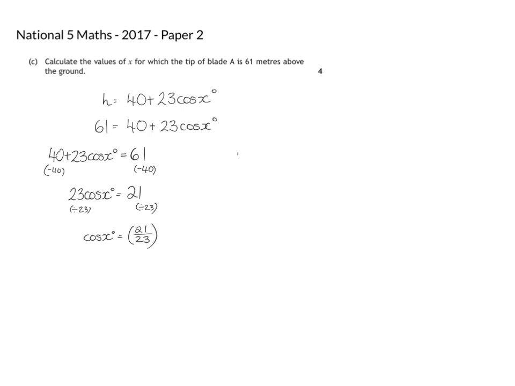So thinking about our cos graph now. Our cos graph starts, goes down, and back up to there. So that's our 90, that's 180, that's 270, and then we've got our final bit at 360. And that's our 0. We've got 21 over 23, and it's positive as well. So that's telling us we're going to have two answers: one slightly more than 270 and one slightly less than 90.